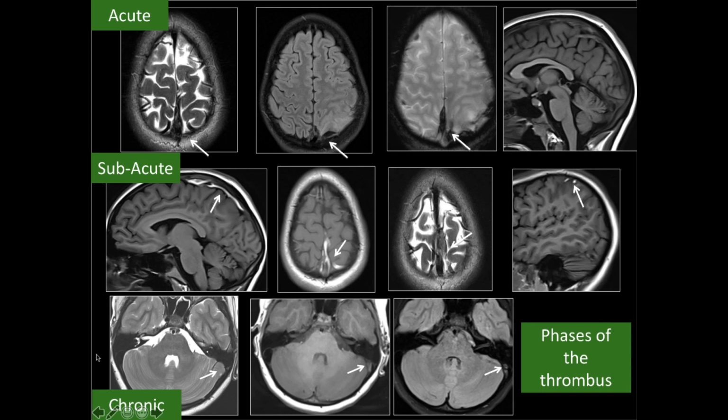When we are talking about chronic thrombus, we're talking about a thrombus that appears nearly iso-intense on T2 and iso-intense on T1. And it's difficult to identify the thrombus in this phase. The better phase is the subacute phase.